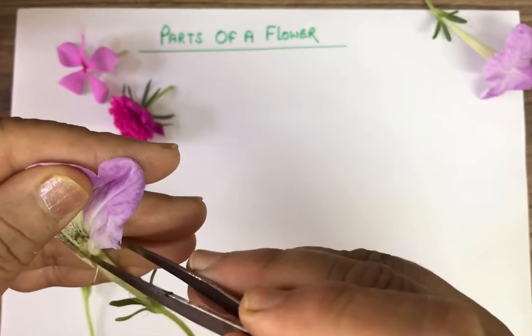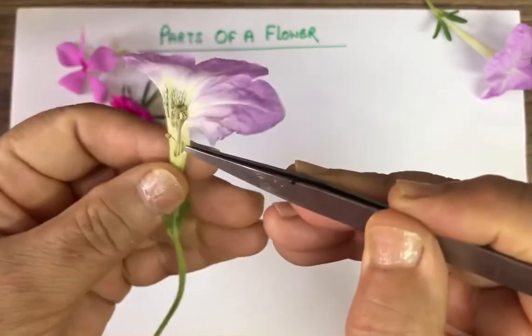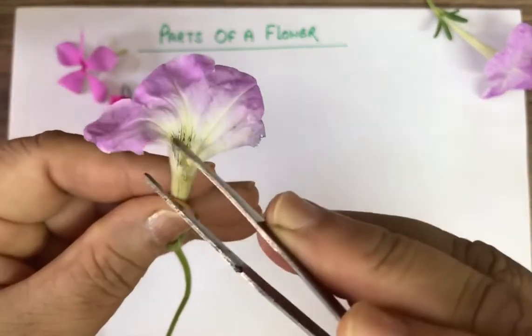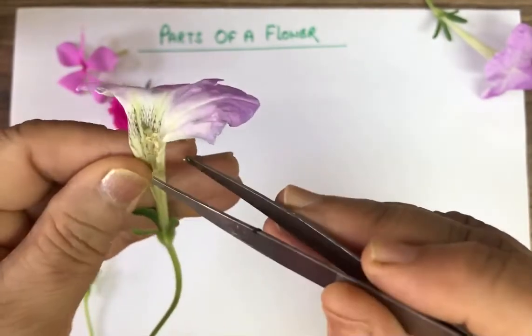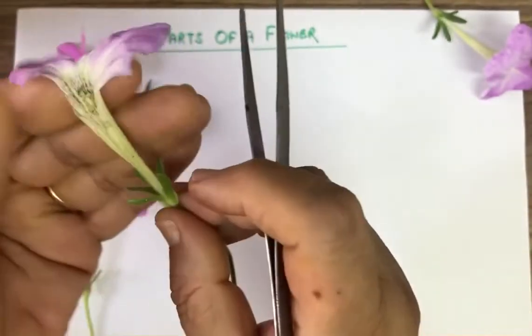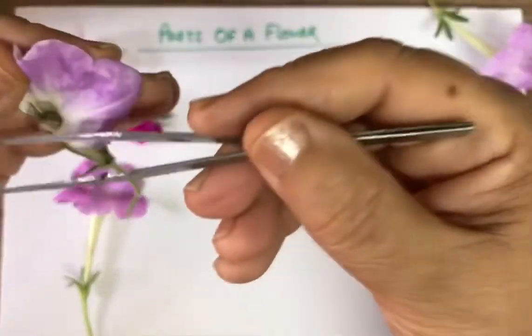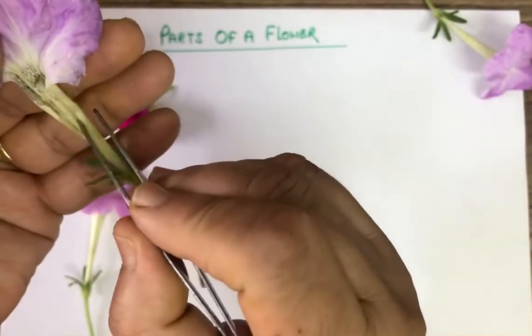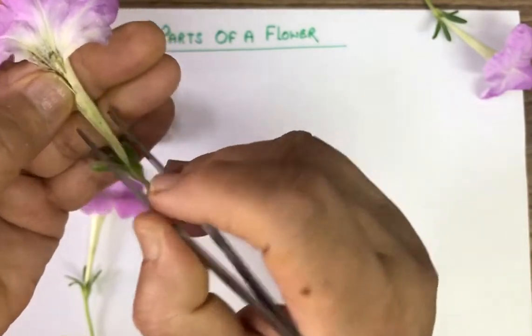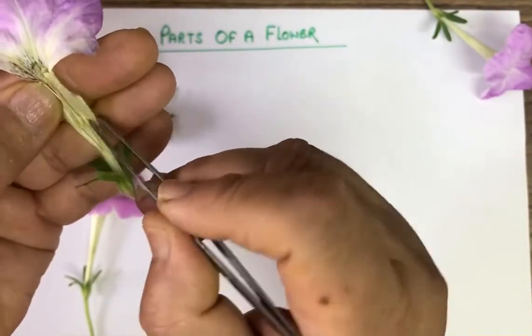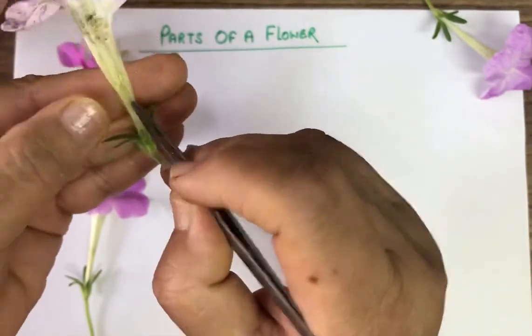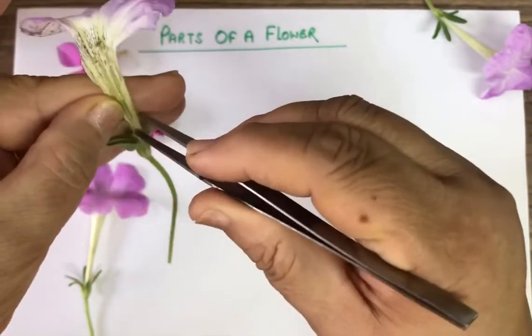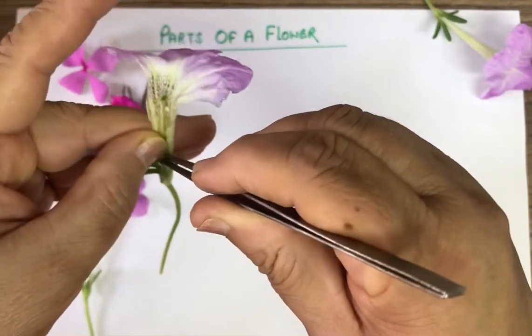I don't have a blade, so I am cutting this, opening this, and I'll show you the vertical section, or you can say longitudinal section, of the flower. These are the internal parts of the flower.